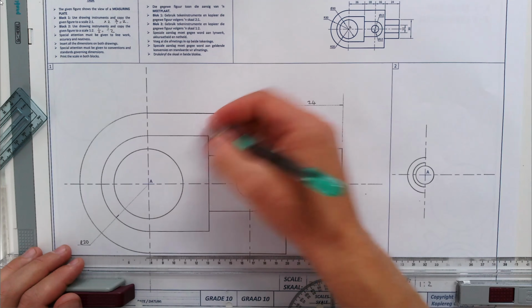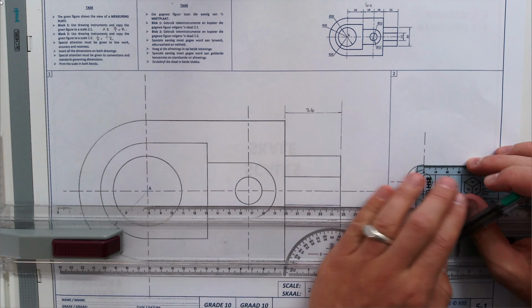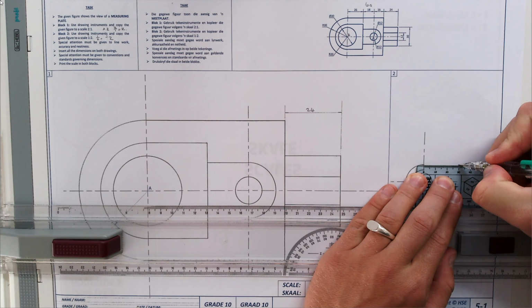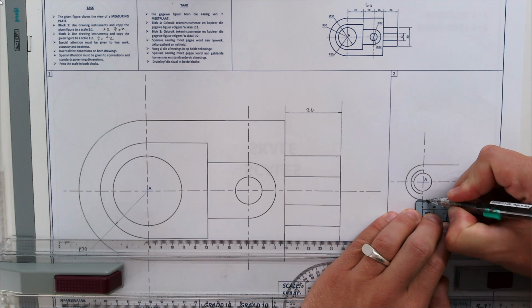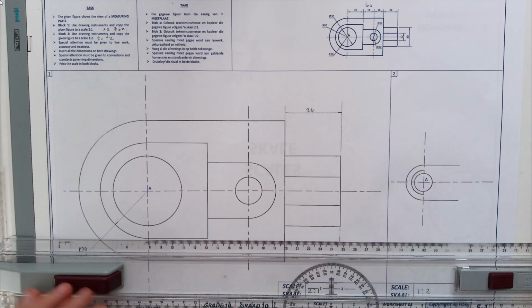We made that calculation before. That gives us 60. 60 divided by 2 is going to be 30. So we're going to go all the way back from that point 30 millimeters. From there to there. The same down here. From there to there. We'll close it at the back.